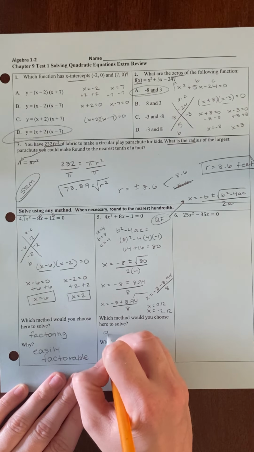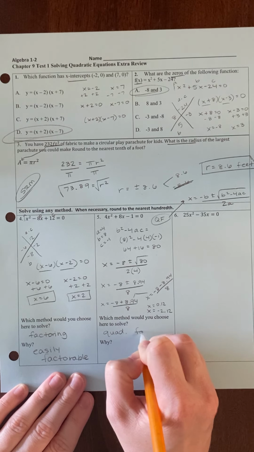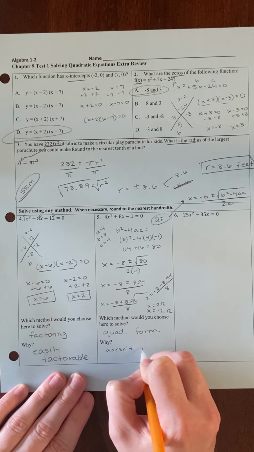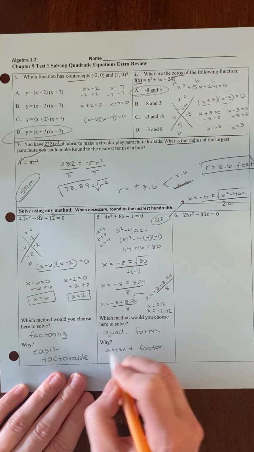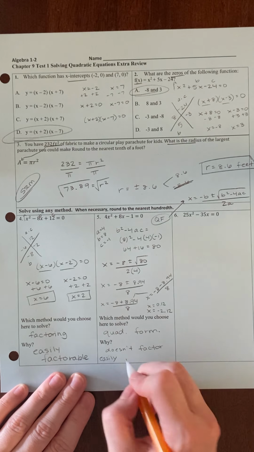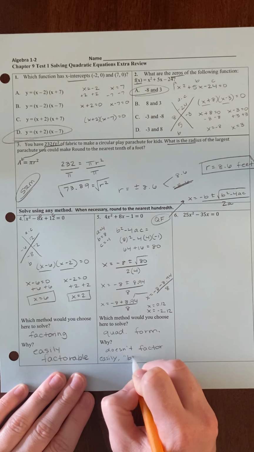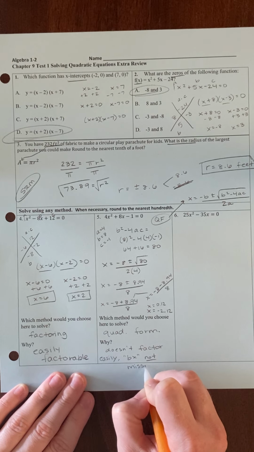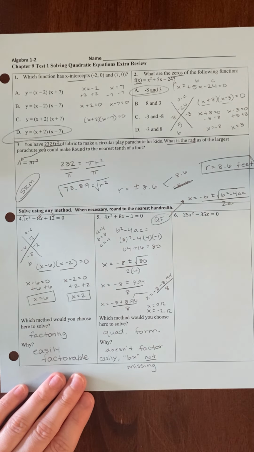Which method did I use? I used quadratic formula because it doesn't factor easily, or if at all. I typically don't use the factoring method unless I can just do big X. It doesn't factor easily, and b is not missing, so you wouldn't be able to do square root method either.